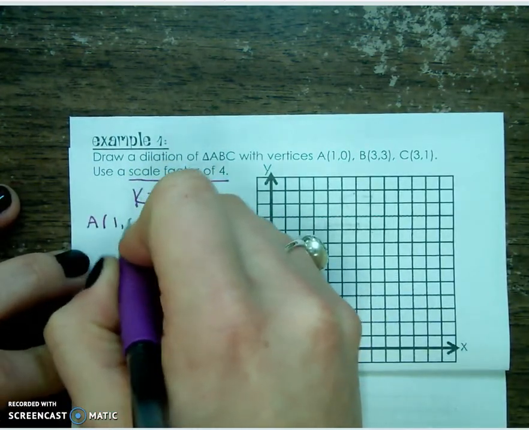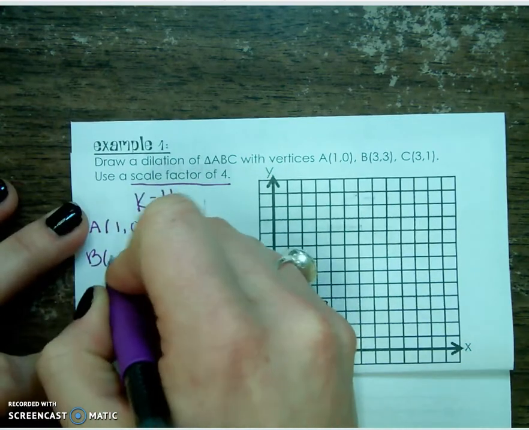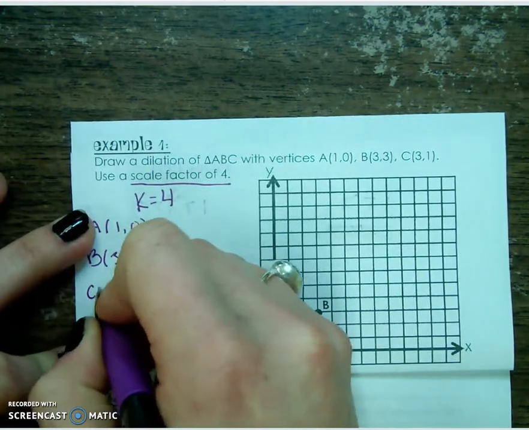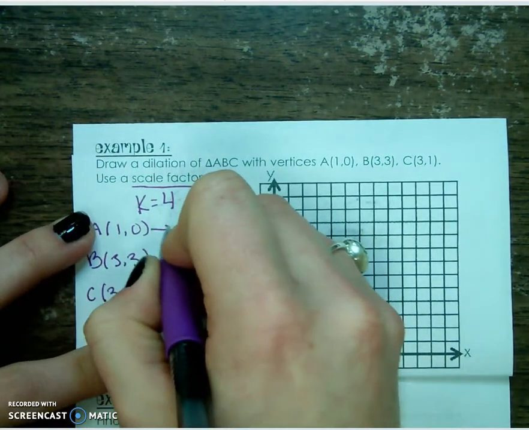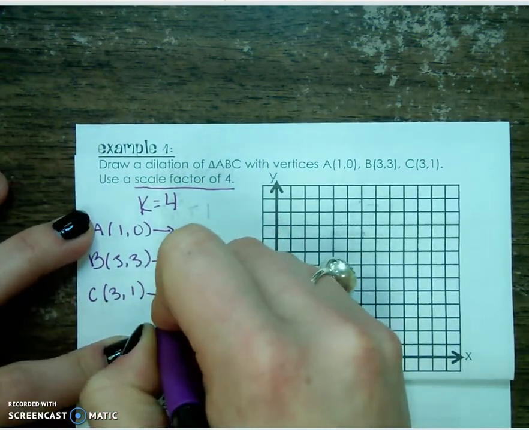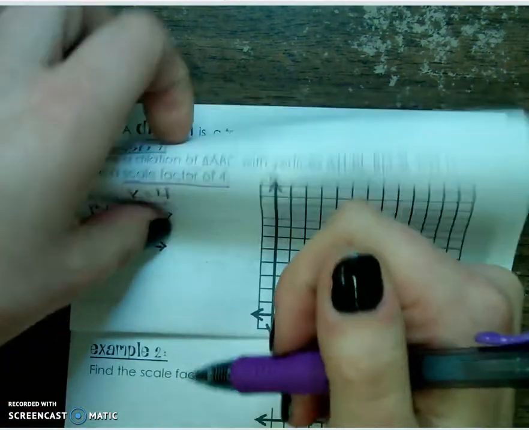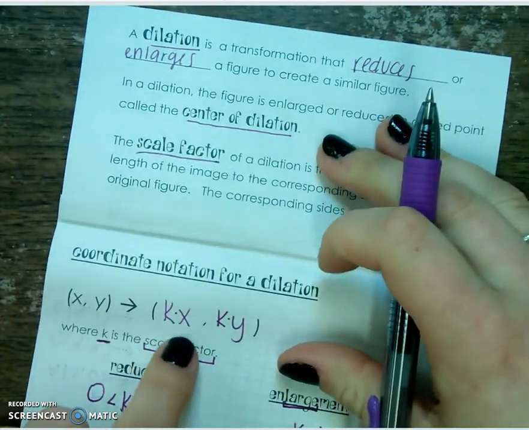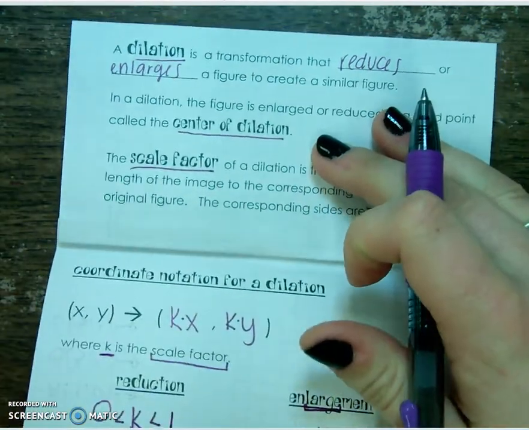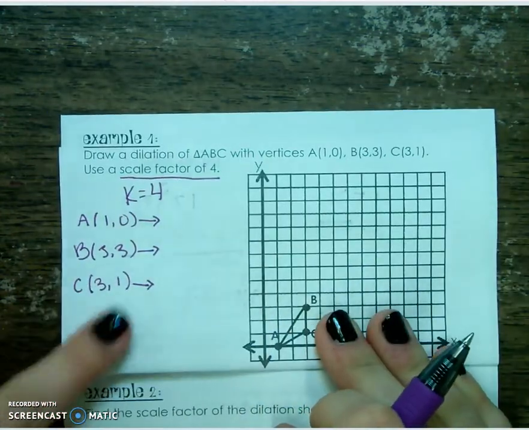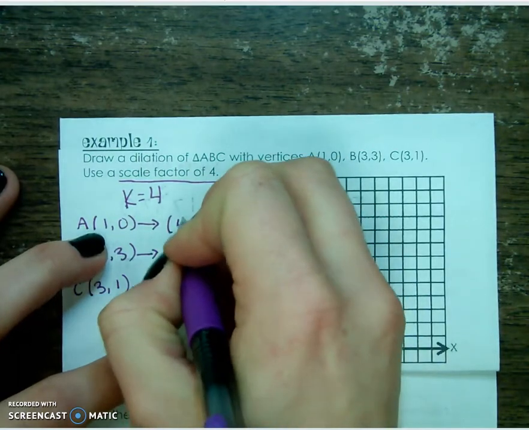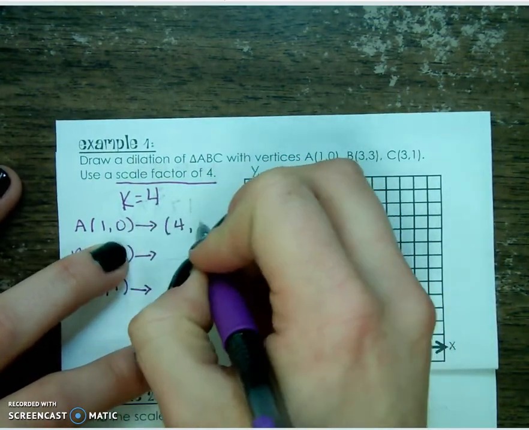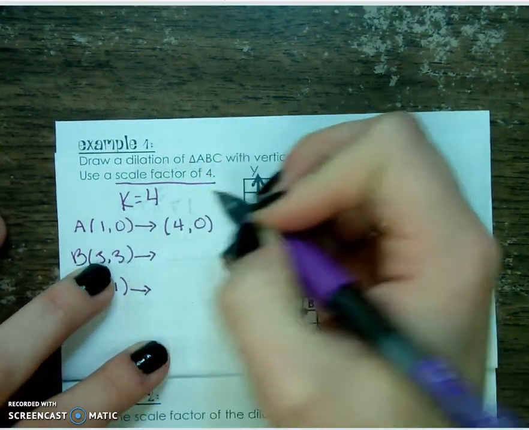A is (1, 0). B is (3, 3). C is (3, 1). And what did I say that I needed to do with that scale factor? No matter what it is, I'm going to multiply it by each value, my x value and my y value. So 4 times 1 is 4. 4 times 0 is 0. That's our A prime.